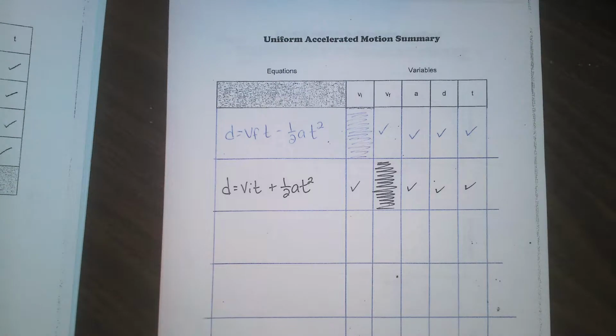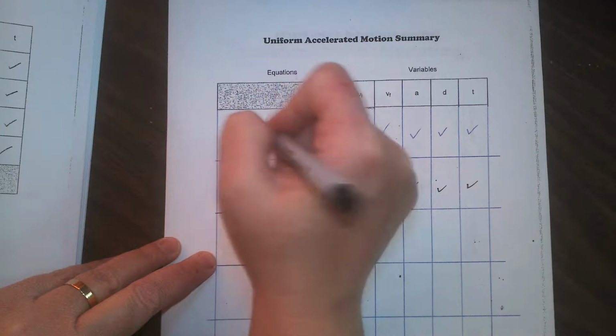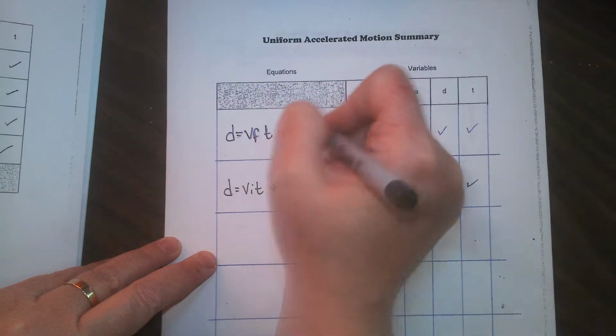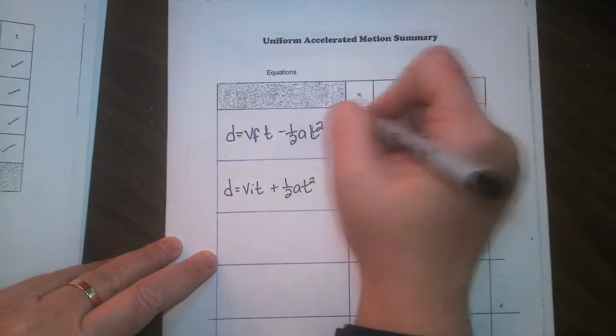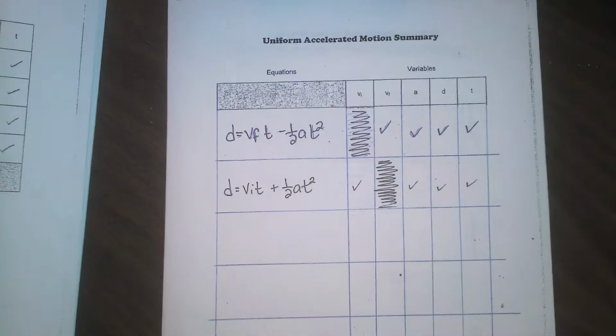Can I do what? Speak about it? Do you want me to go over it in dark pen? Okay, that's why I did one in each. Okay, is that better, Avery? Okay.